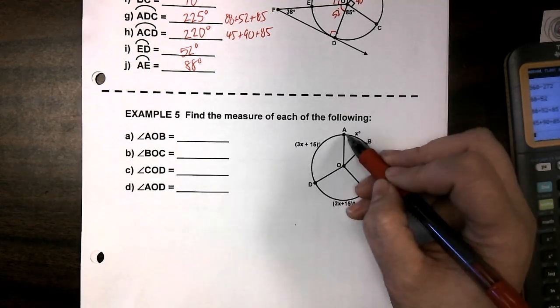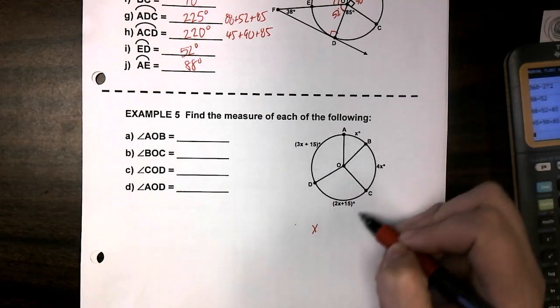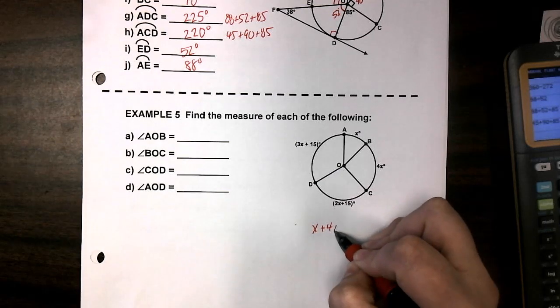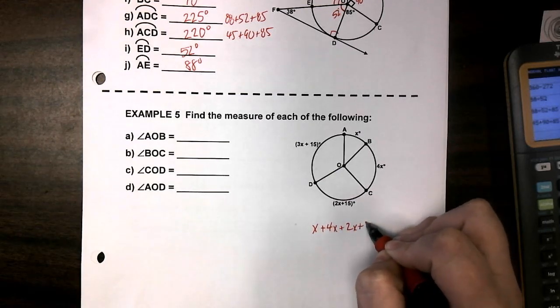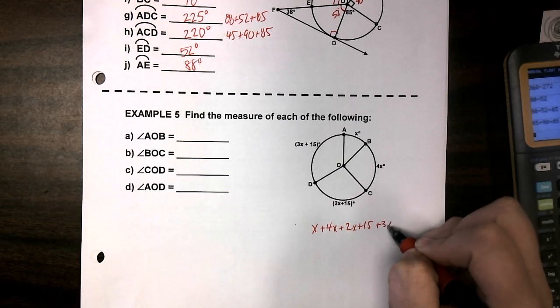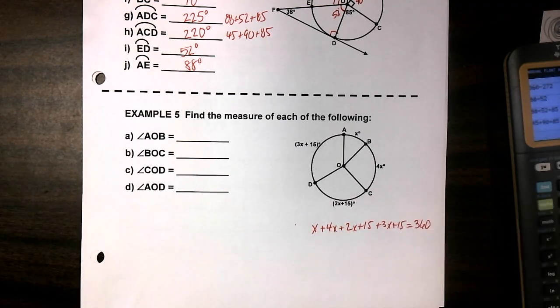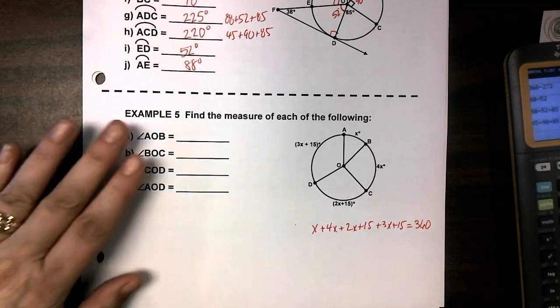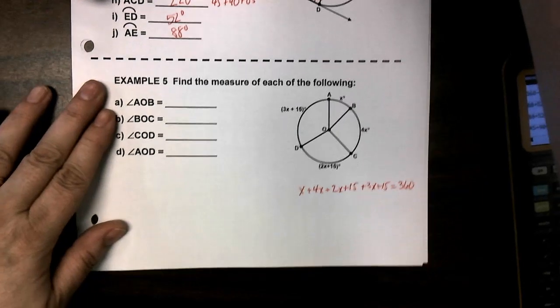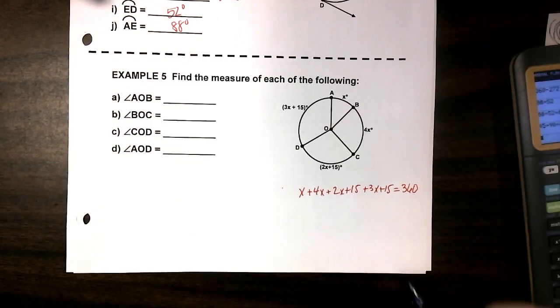So I'm going to start with A to B and just work my way around. So x plus 4x plus 2x plus 15 plus 3x plus 15 is going to equal, all the way around the circle, 360 degrees. And so from there, I am going to combine like terms.